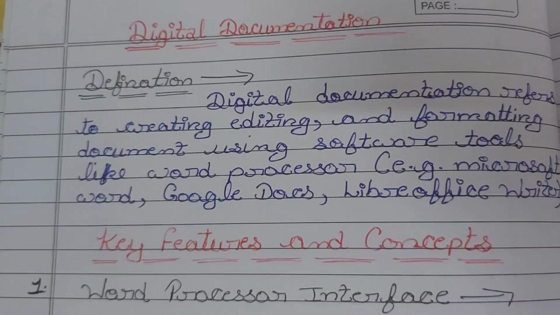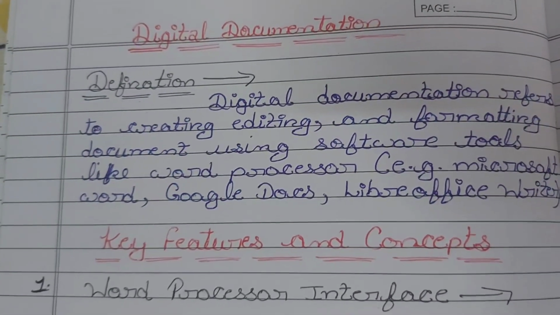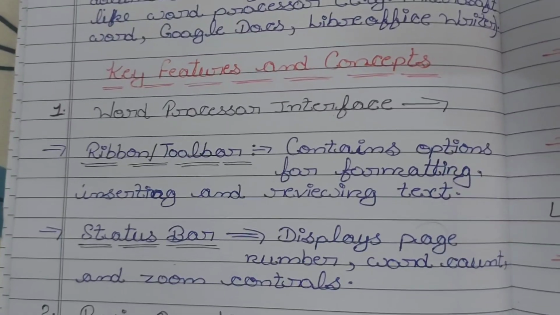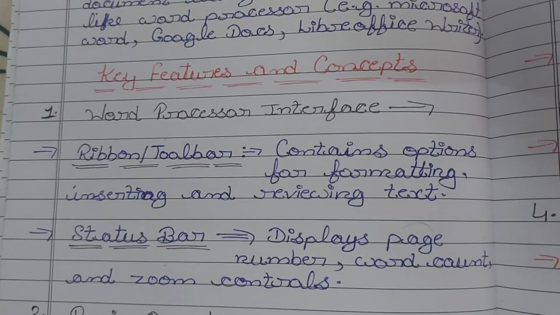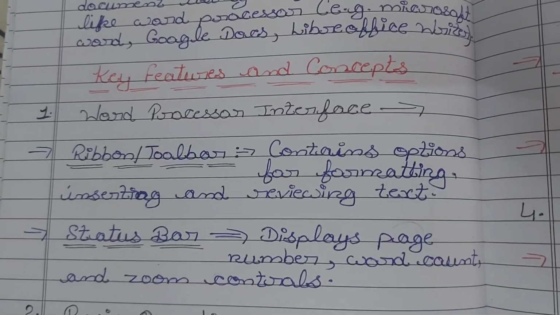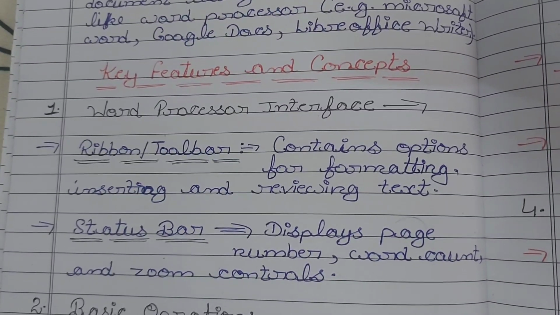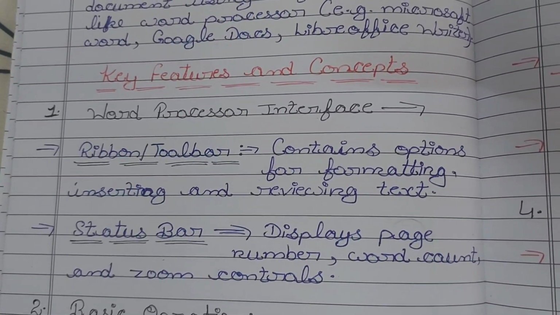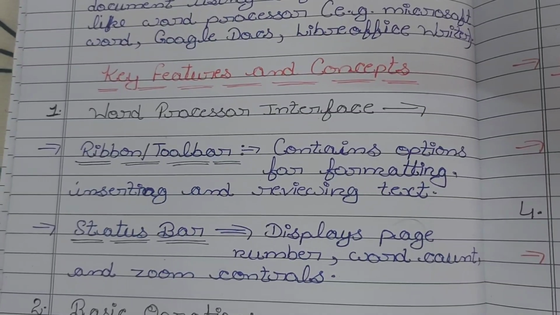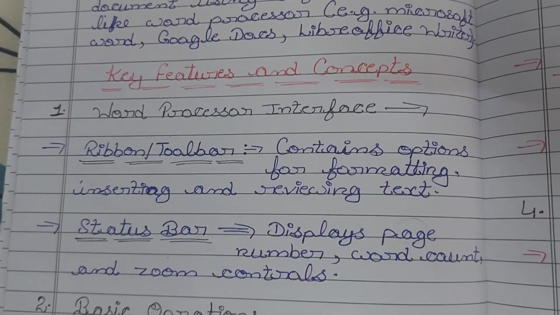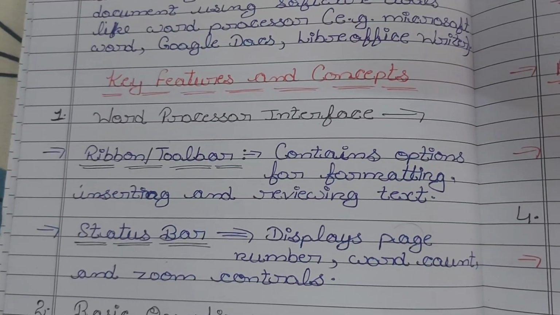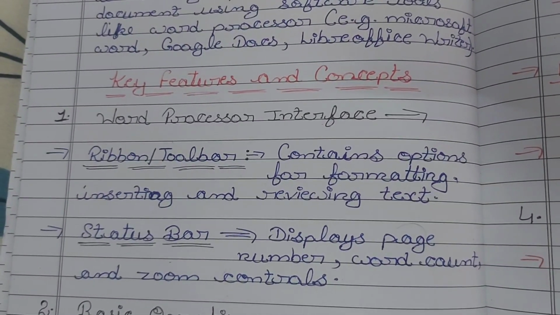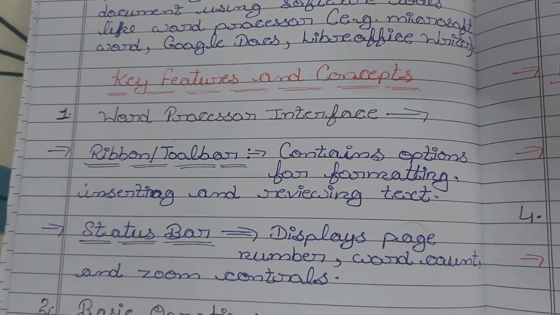Key features and concepts. First one is the word processor interface. Ribbon toolbar contains options for formatting, inserting, and reviewing text. Status bar displays page number, word count, and zoom controls.